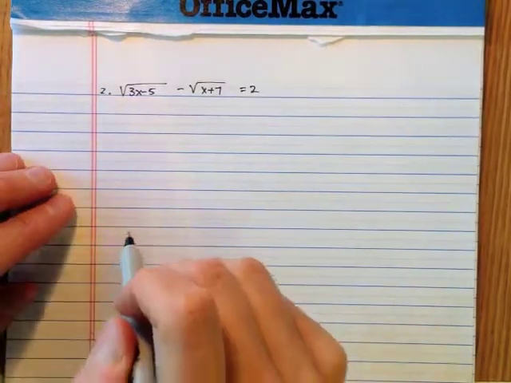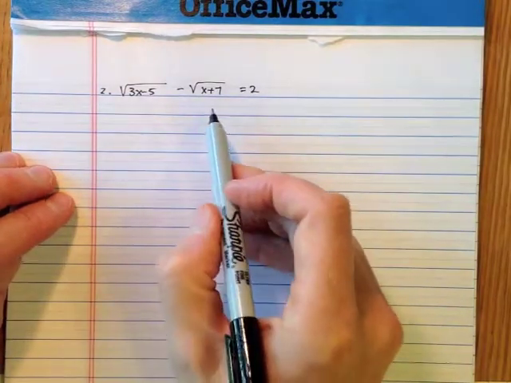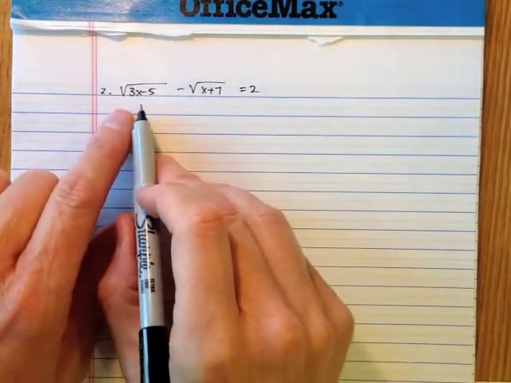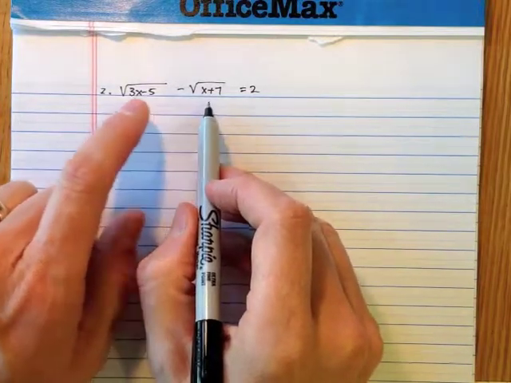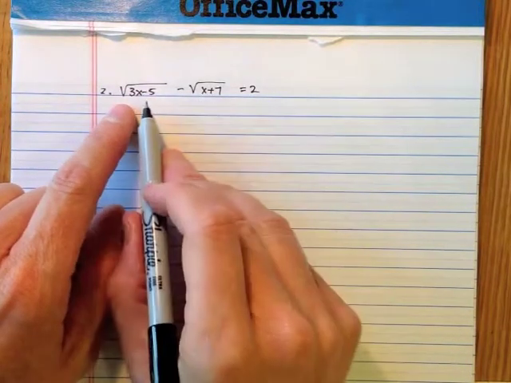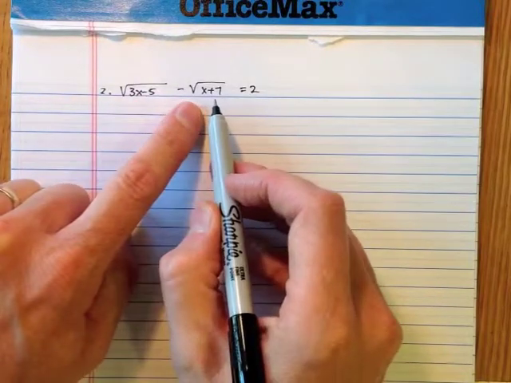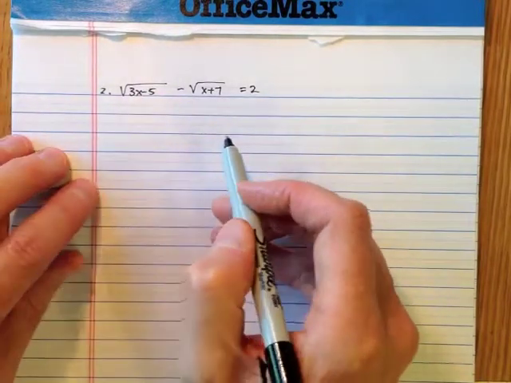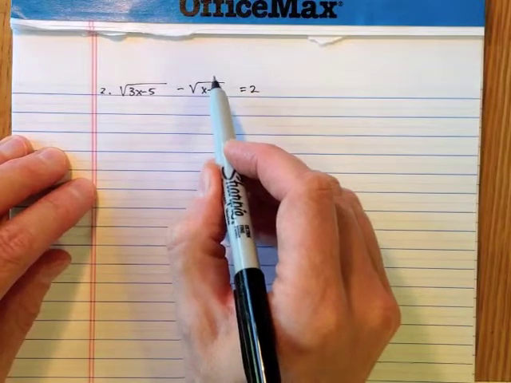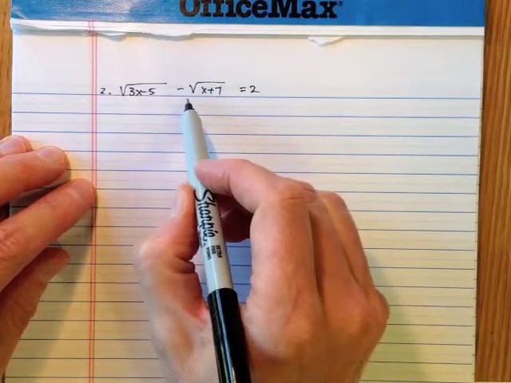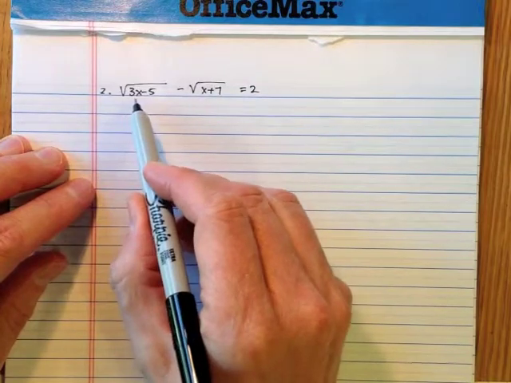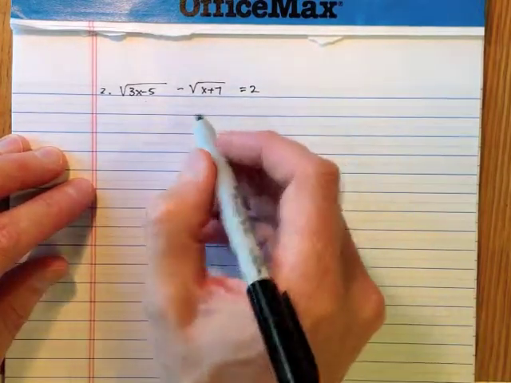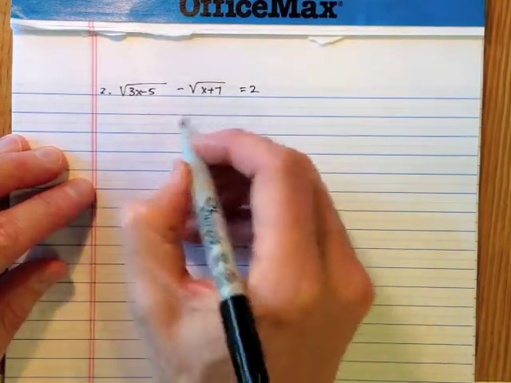Here's another. If I square both sides now, I'll get the first thing squared, that'll make that radical go away, and the last thing squared. But then I'll have 2 times their product, and I'll have the square root of 3x minus 5 times the square root of x plus 7 again. The radicals won't have gone away. So here's the trick. I'm going to get one of the radicals to the other side. I'm going to add the square root of x plus 7 to both sides. I could also have subtracted the square root of 3x minus 5, but I'll just choose to add the square root of x plus 7.